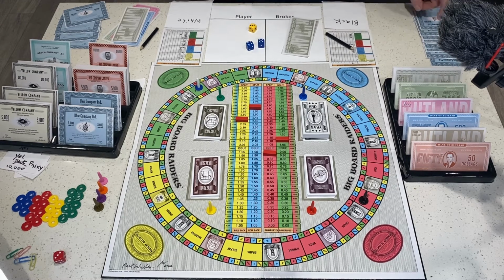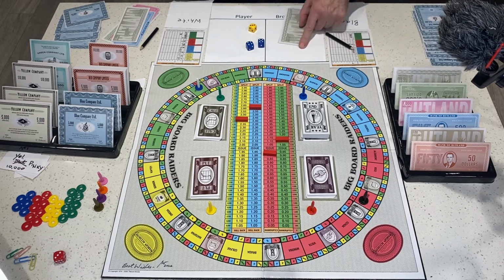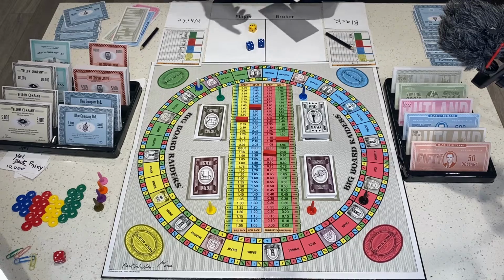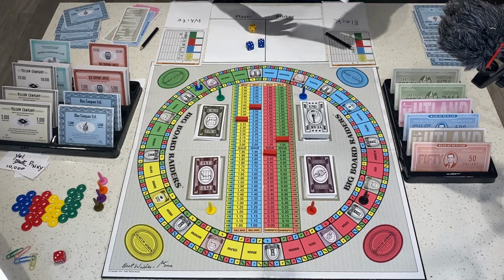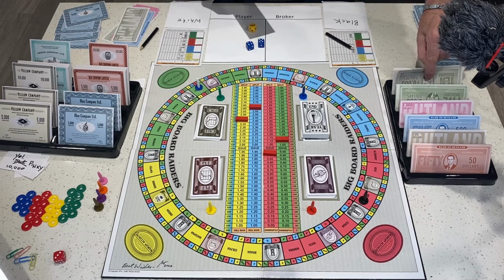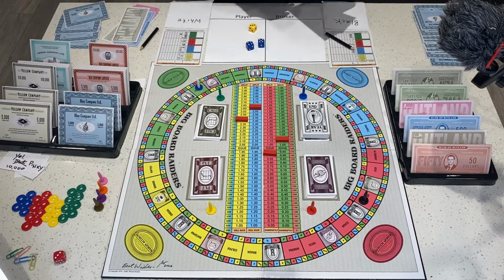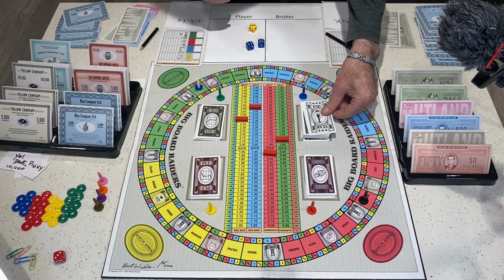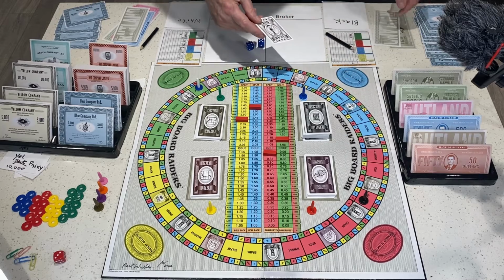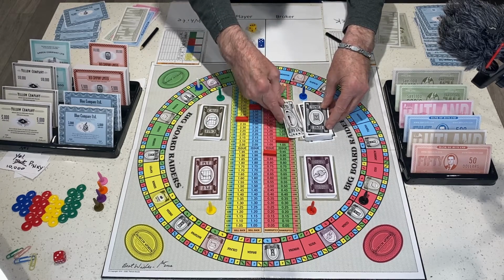So she gets 20,000. Oh, this goes to the bank for her purchase. And then she gets $20,000 for interest for her bonds. And we have a new year. And that doesn't affect the market either because it's all bonds.